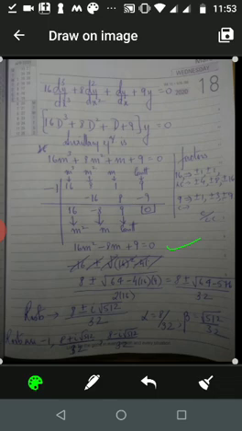Solve this. This is your quadratic equation. When you solve it, you will see that the roots are 8 plus or minus i root of 512 upon 32. So therefore, what kind of roots have you got? One root is a real number, which is minus 1. Another root is 8 plus i root of 512 upon 32. And the other root is 8 minus i root of 512 upon 32. So you have 3 roots.